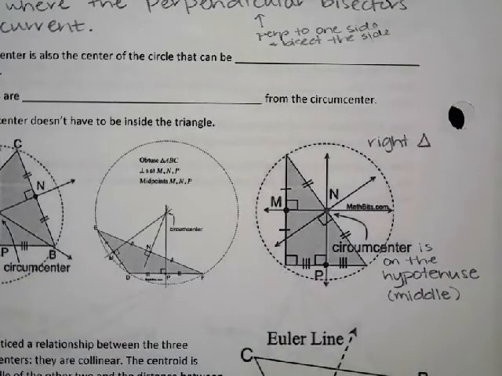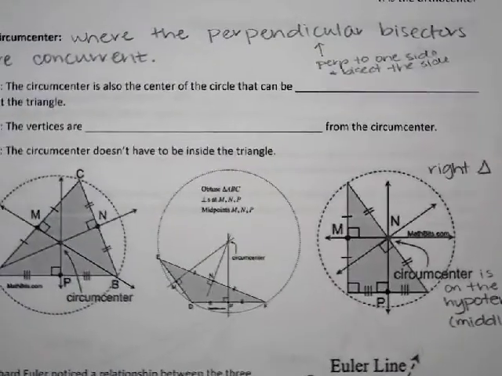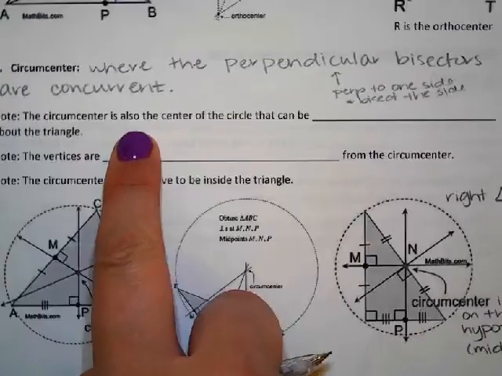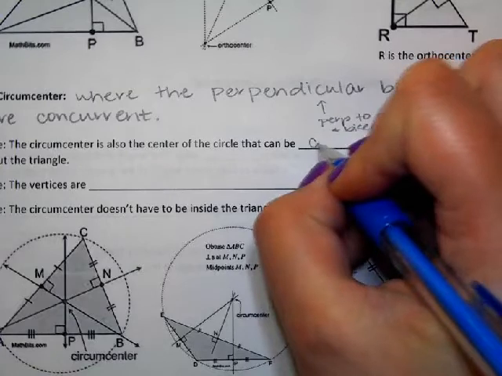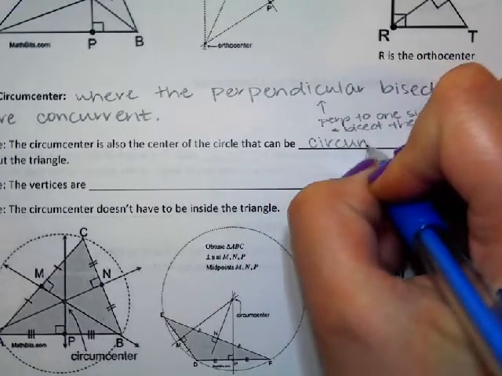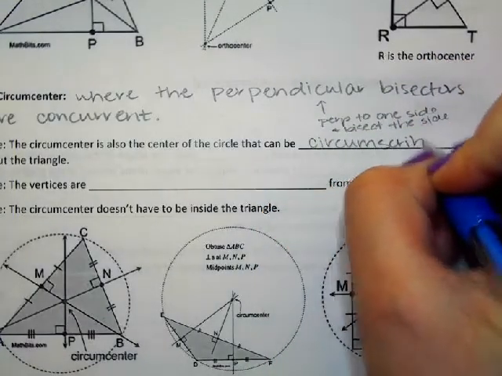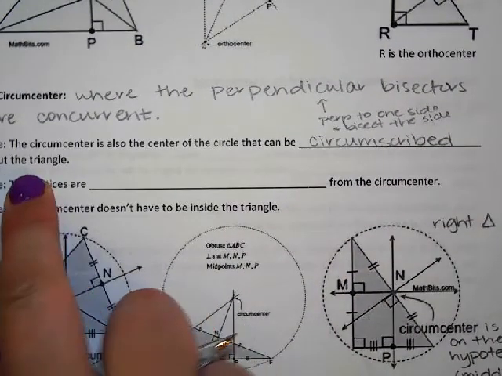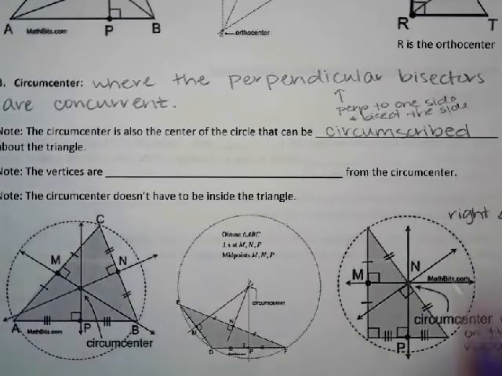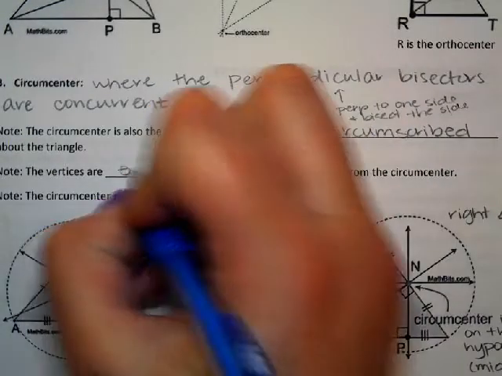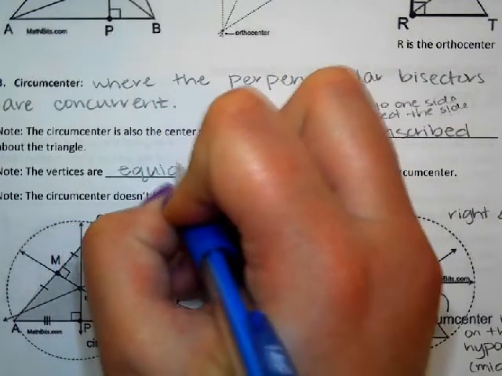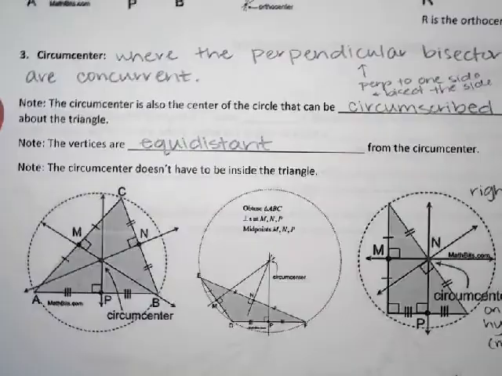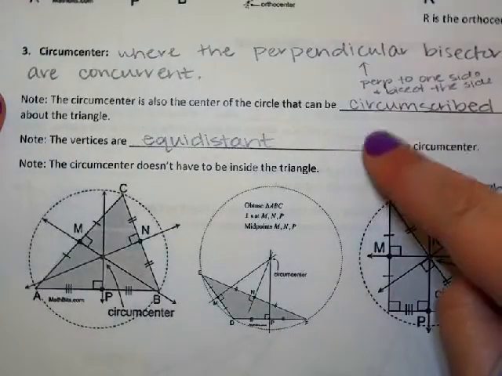Okay, so let's go ahead and fill out these other facts about the circumcenter. The circumcenter is also the center of the circle that can be circumscribed about the triangle. The vertices are equidistant from the circumcenter. So these two ideas are kind of tied together.